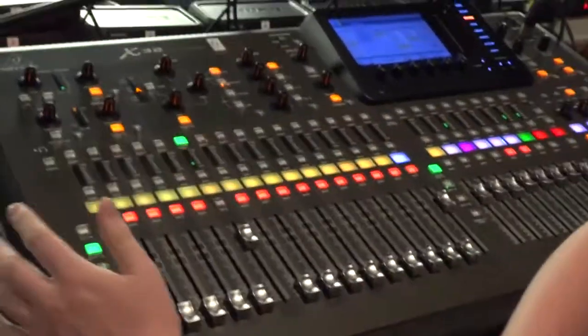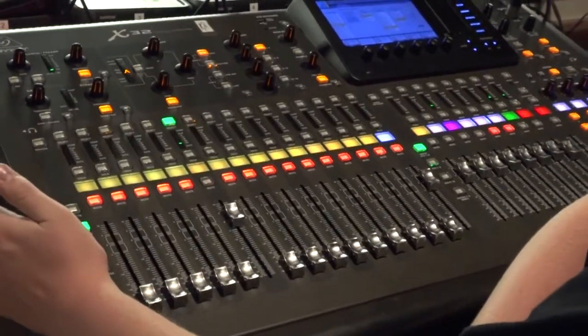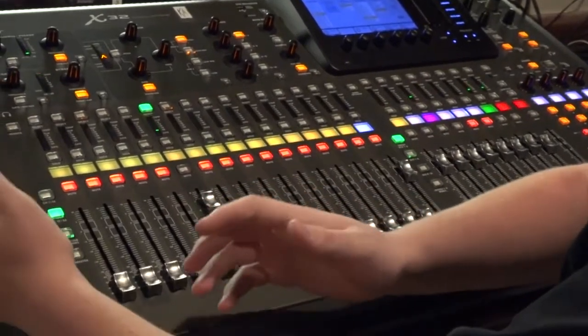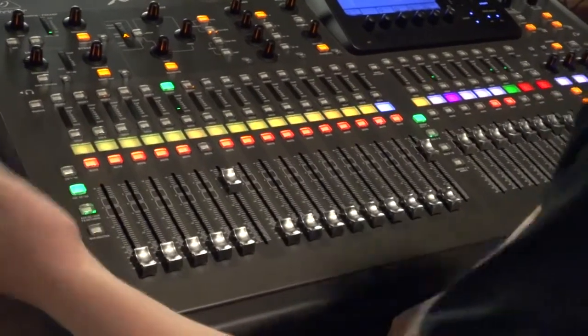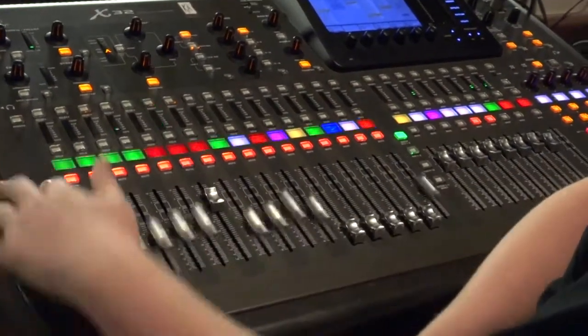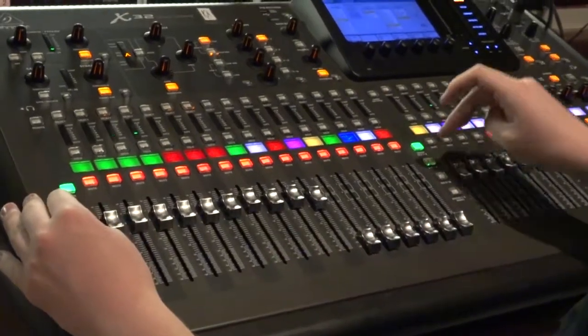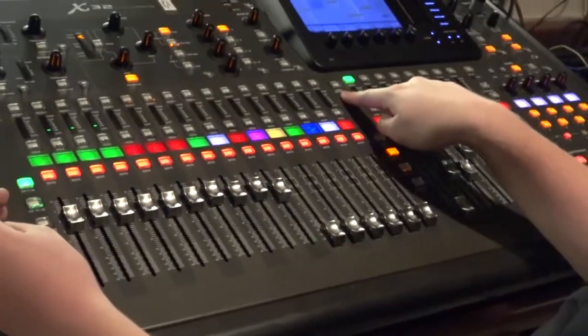So now I'm going to talk about buses, okay? What a bus is, it's a way that we send the signal out to our auxiliary speakers or our other speakers that are not the two mains out here. So the way you control how much each channel goes out to a certain speaker is you come over here to the buses, you hit select, and then you hit this little button right here that says sends on fader.